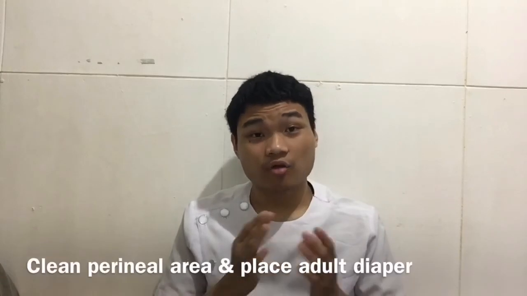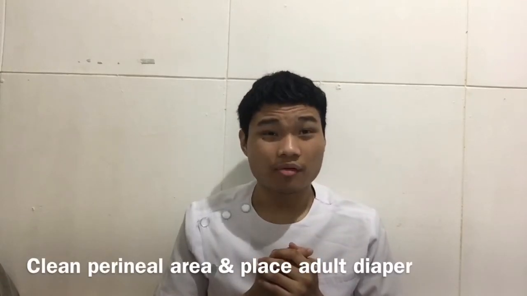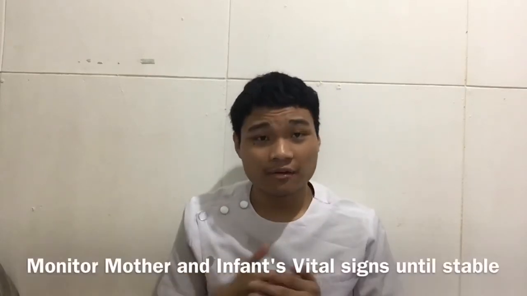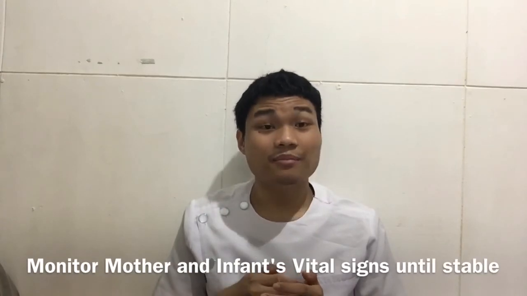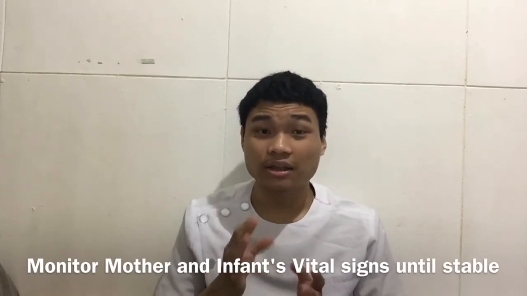Next, we're going to clean the perineal area, and of course we're going to place the adult diaper on the client, since she is fresh from the surgery, and we're going to bring the mother client to the ward safely. We're going to be continuously monitoring the mother's vital signs and the baby's vital signs for 15 minutes until stable.